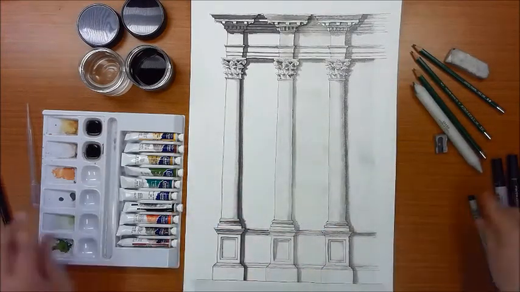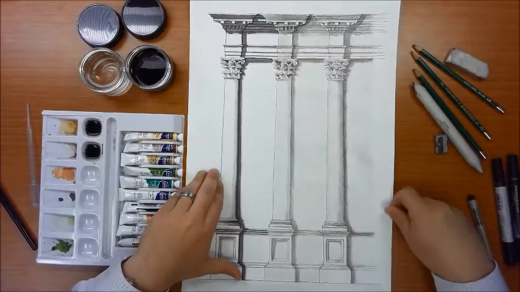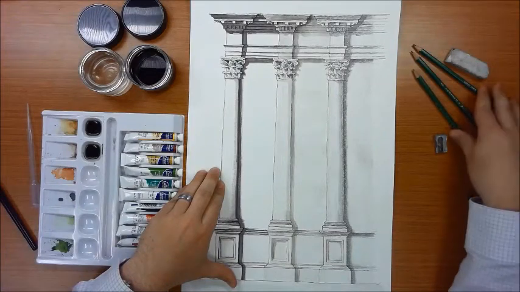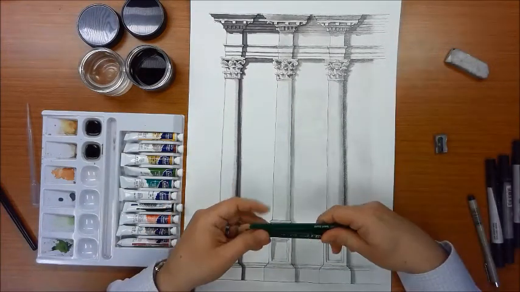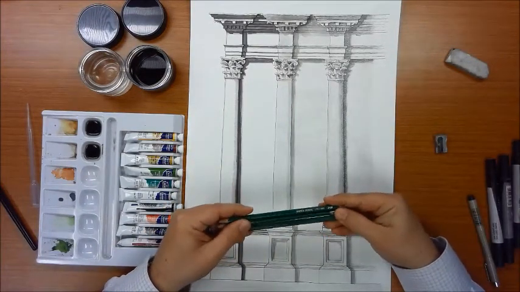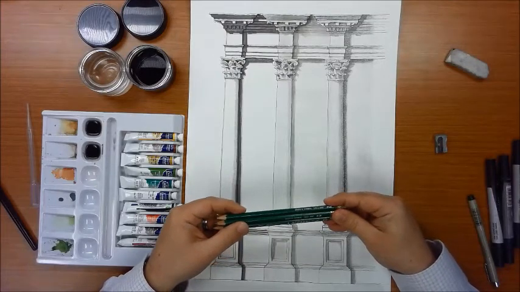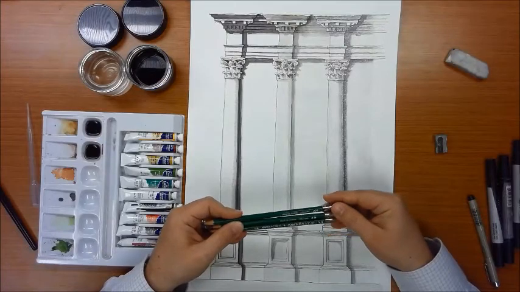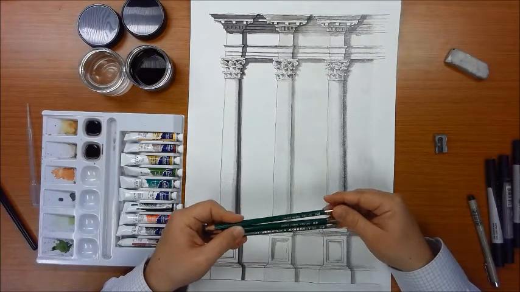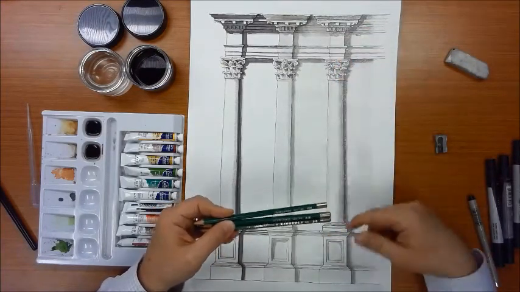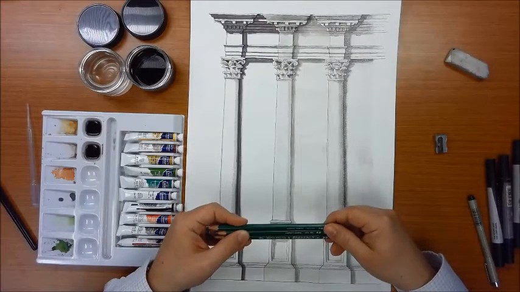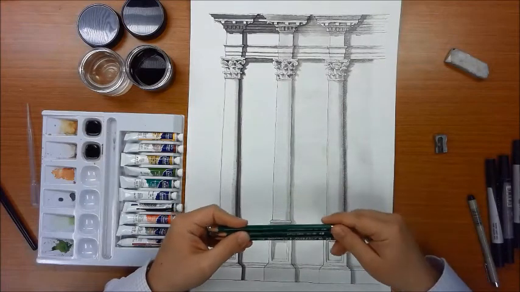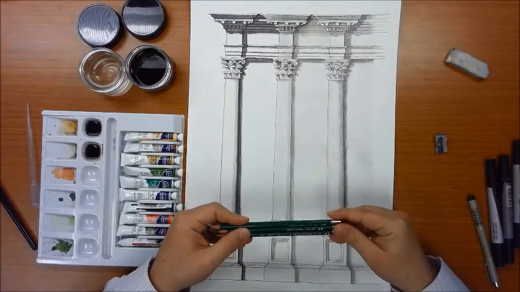And then last but not least, this last example on the far right here, this was done using just a couple of different pencils with their different hardness, graphite. So the lightest was a 2H. That was used to apply just a general layer, if we're doing the watercolor, a base layer, we would say.